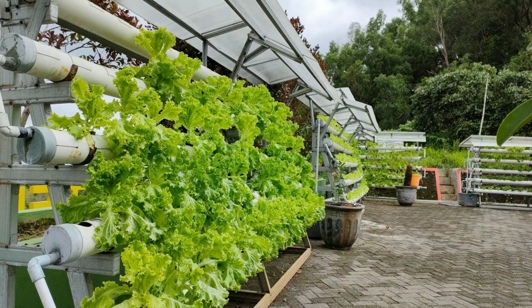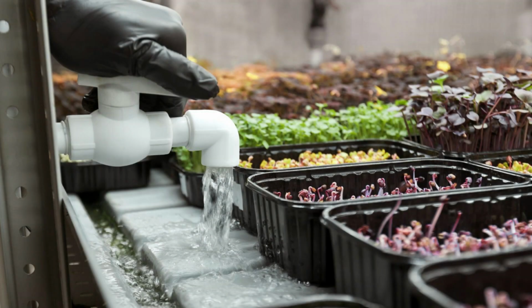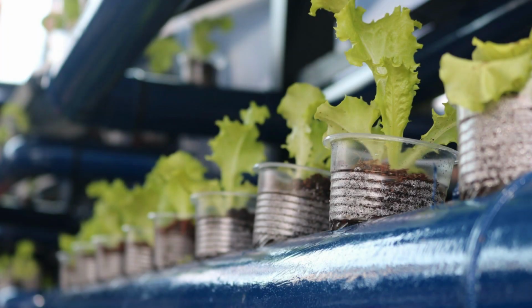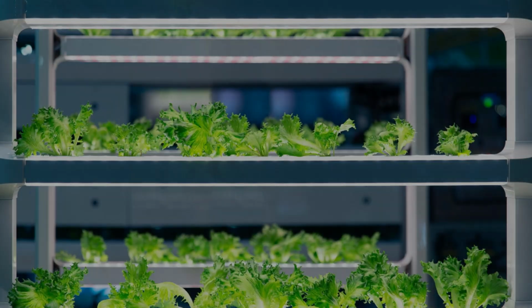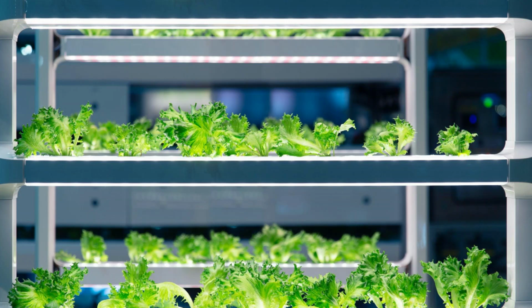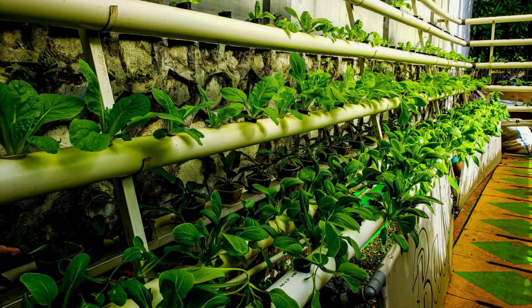The DWC system consists of large troughs with perforated floating rafts, where net plant pots are inserted. In the DWC system, these plant pots are generally filled with media, such as rock wool, coco, or pumice, that support the roots, which are then continually submerged in the water tank. The nutrient film technique, NFT, consists of narrow channels of perforated squared pipes where the roots are partially immersed in a thin layer of streaming water.